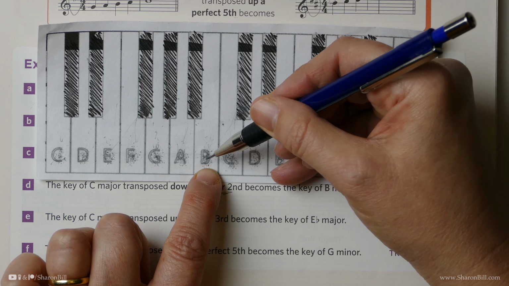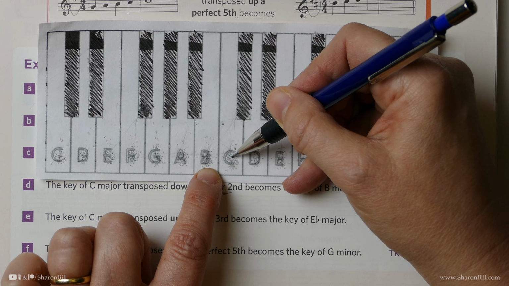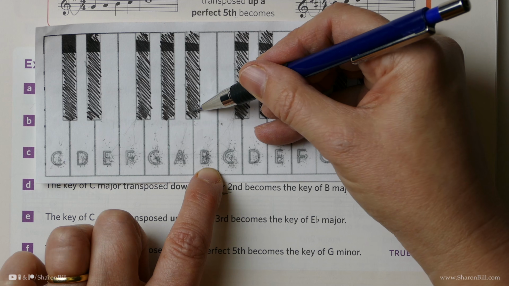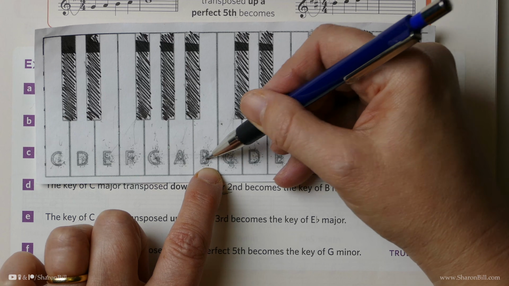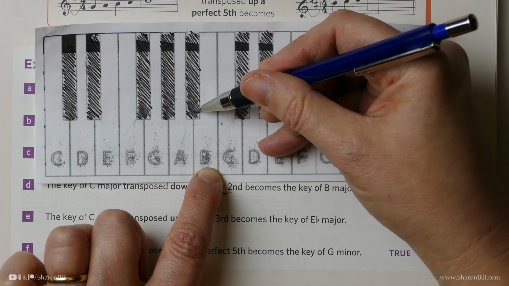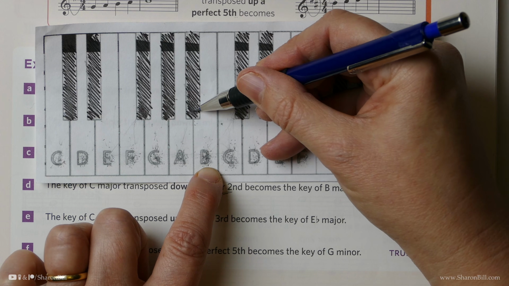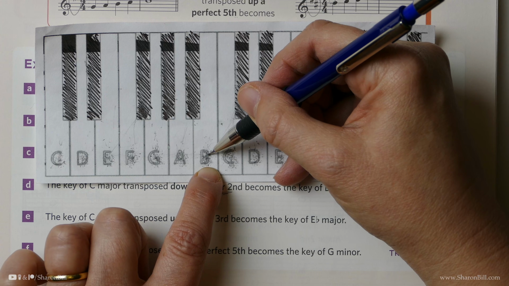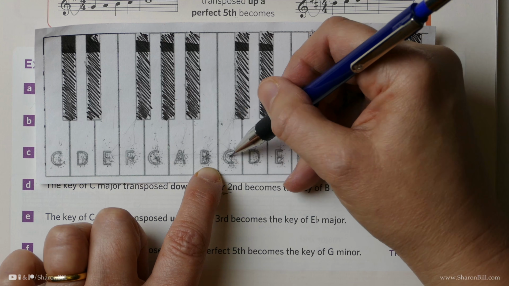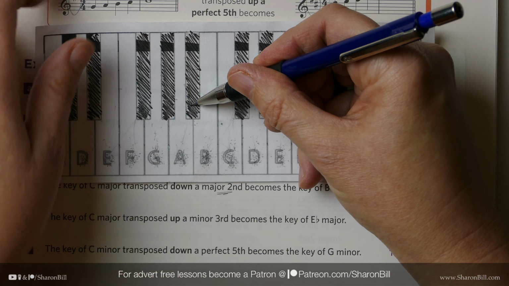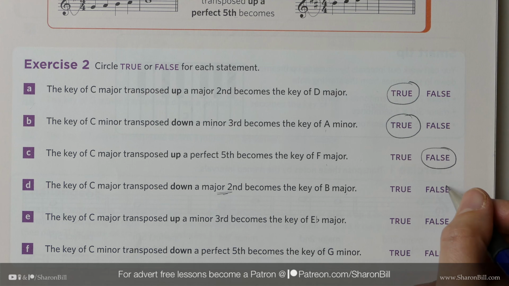We need a full tone, which is 2 semitones. And that takes us to B flat. That would be a minor second. We want a major second, which is a semitone greater. Remember, it's a greater interval down. Major means greater, minor means lesser by a semitone. C to B is a minor second. C to B flat is a major second. And so that's false.